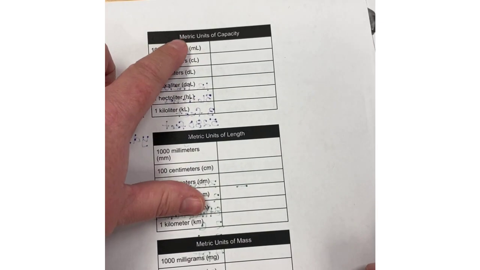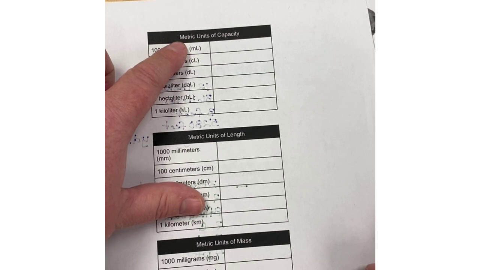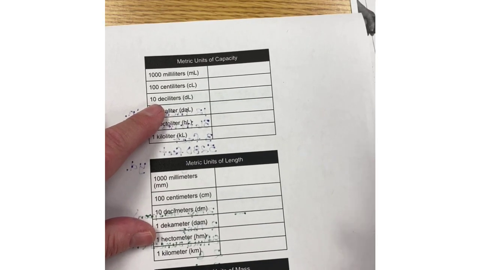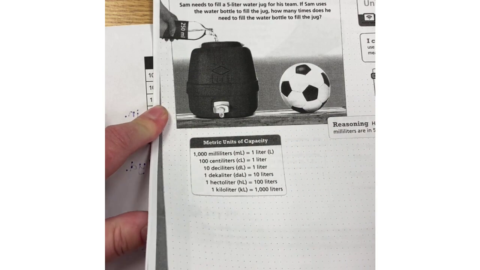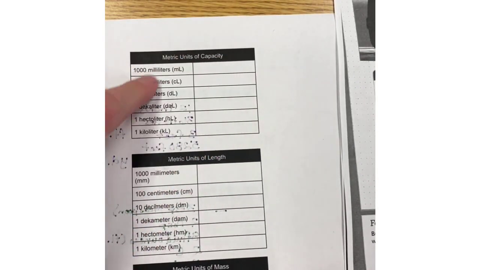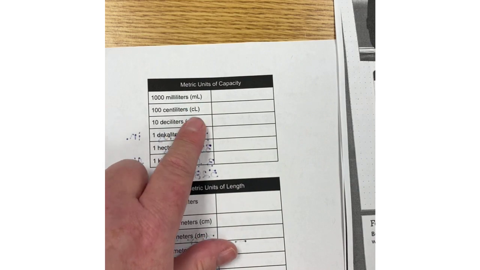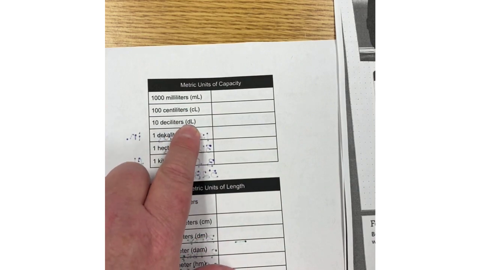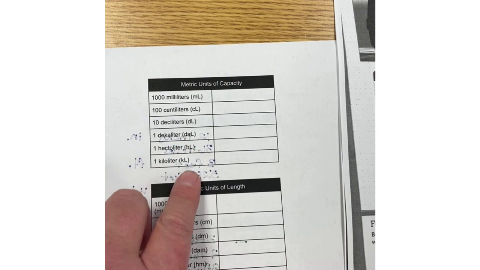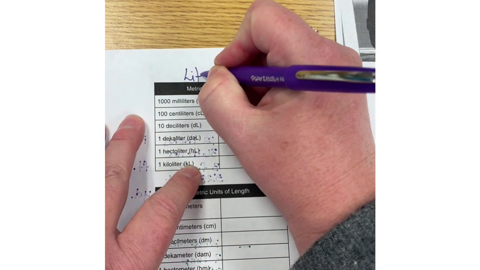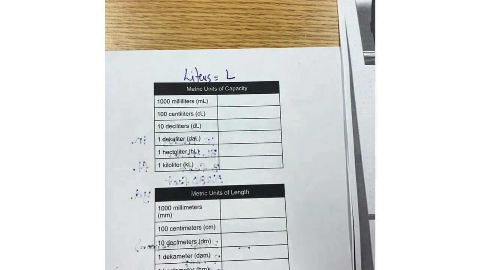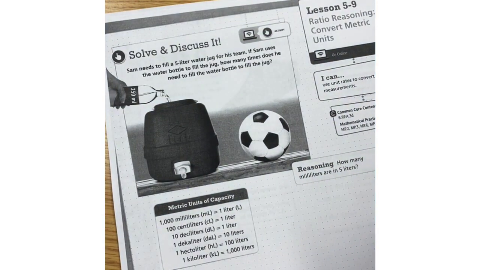So we're going to start with our first example, metric units of capacity, and we're going to use this chart that's on page 321 to fill out. So you go ahead and fill this out. Notice we have mL, capital cL, dL, daL. So everything is a liter, and so the liters are always going to be with a capital L. Okay, so go ahead and fill that out so that you have that for later.